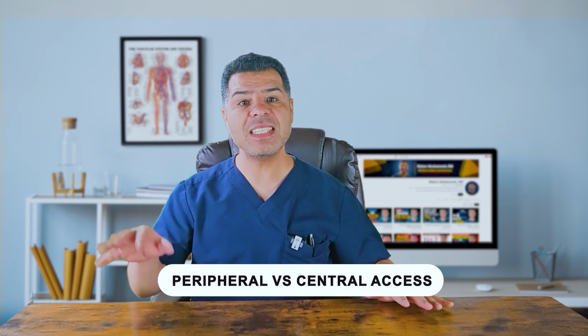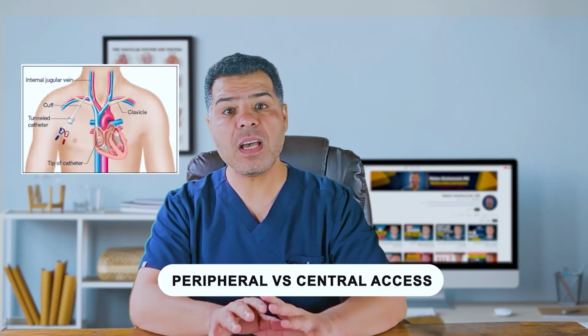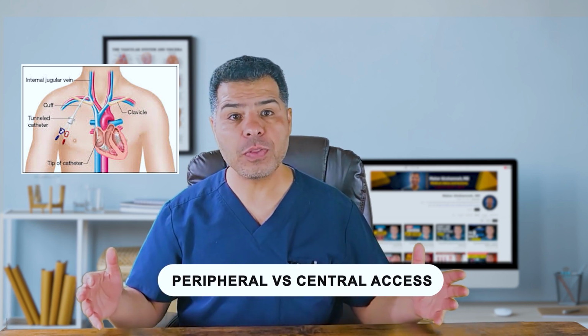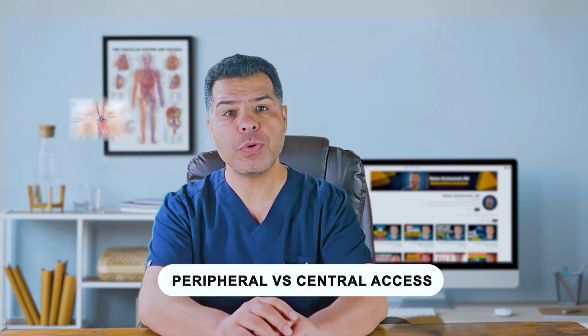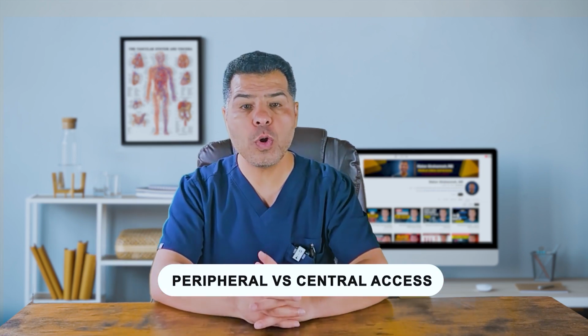Then we have tunneled central catheters such as Hickman catheters or permacaths. These are designed for long-term and frequent access. They run under the skin before entering the vein, which helps reduce infection risk. They are commonly used for dialysis, parenteral nutrition, and ongoing chemotherapy.